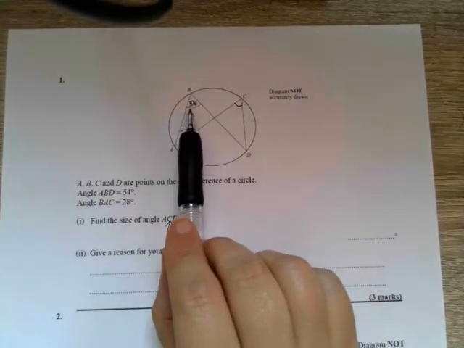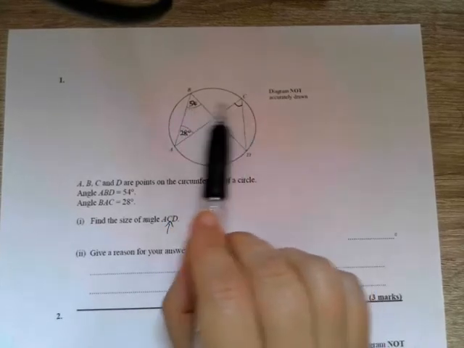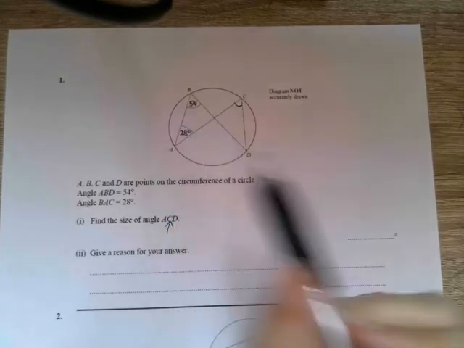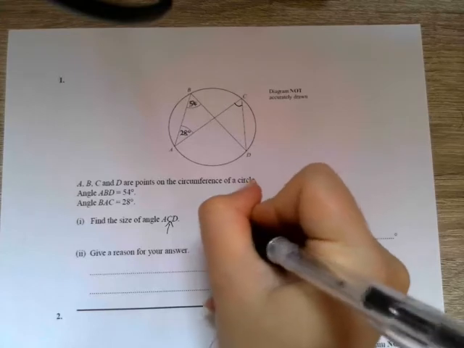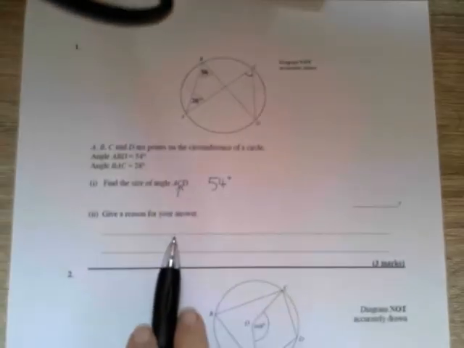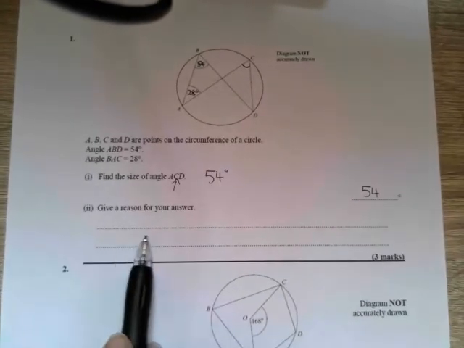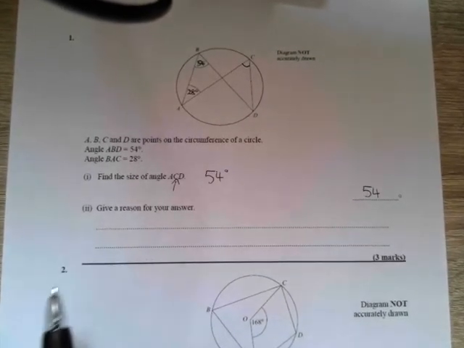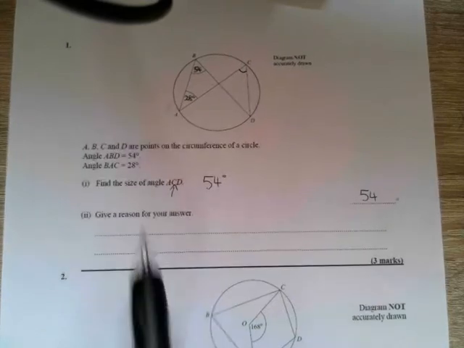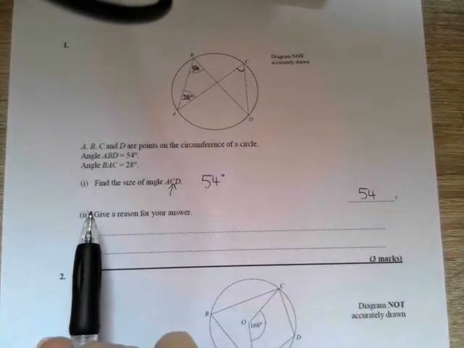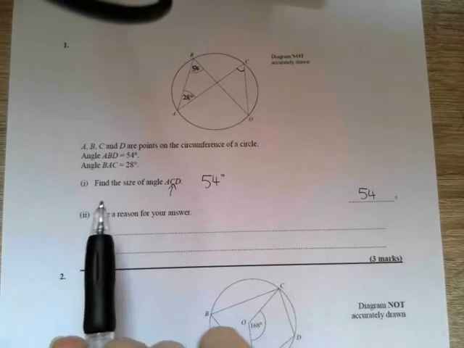Now, straight away, I can see these look like mountains. So therefore, it's just going to be 54 degrees, the same as the one at B. Like I said, I should have put that in there. Look: give a reason for your answer. This comes up a lot, where you have to give your reasons. So we can't just say they look like mountains. Unfortunately, you're going to have to learn those theorems.